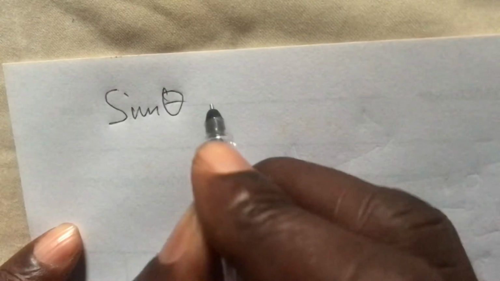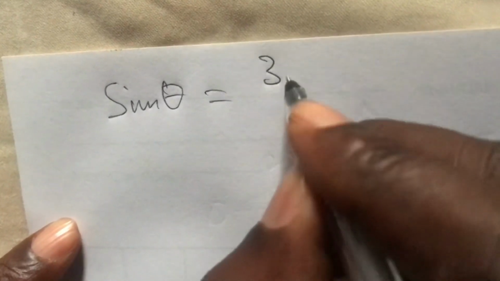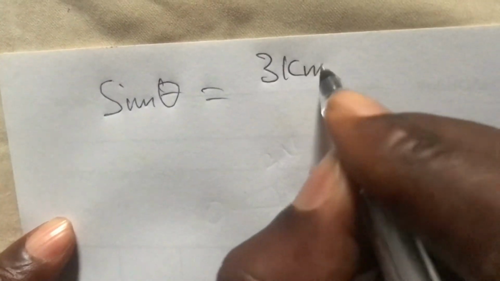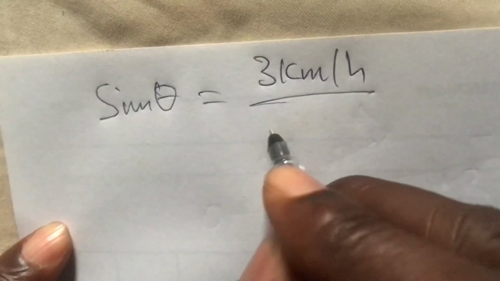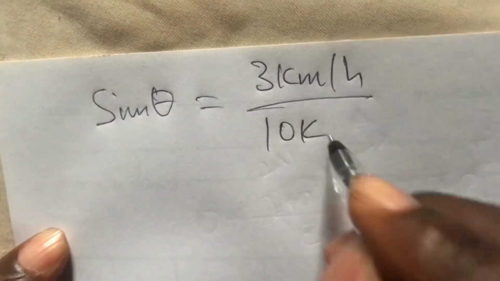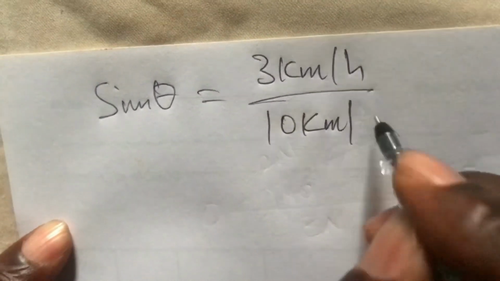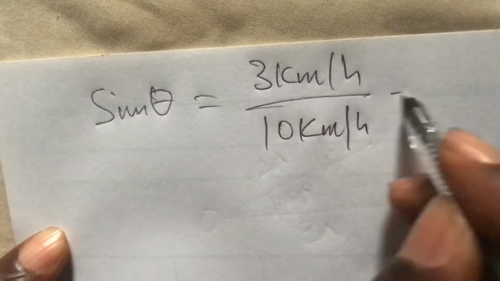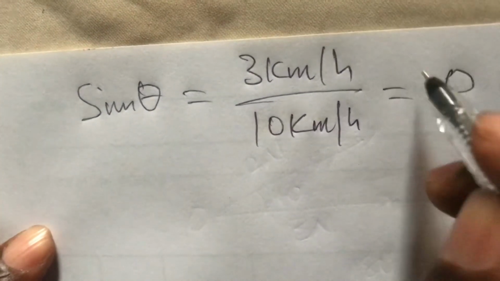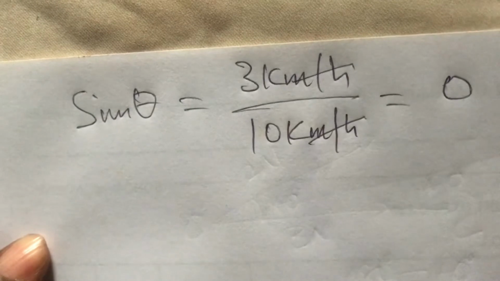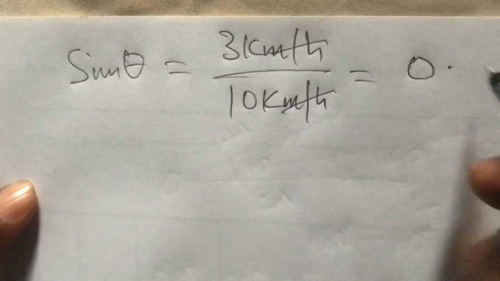Therefore, sine theta is equal to 3 kilometers per hour all over 10 kilometers per hour, which is 0.3.